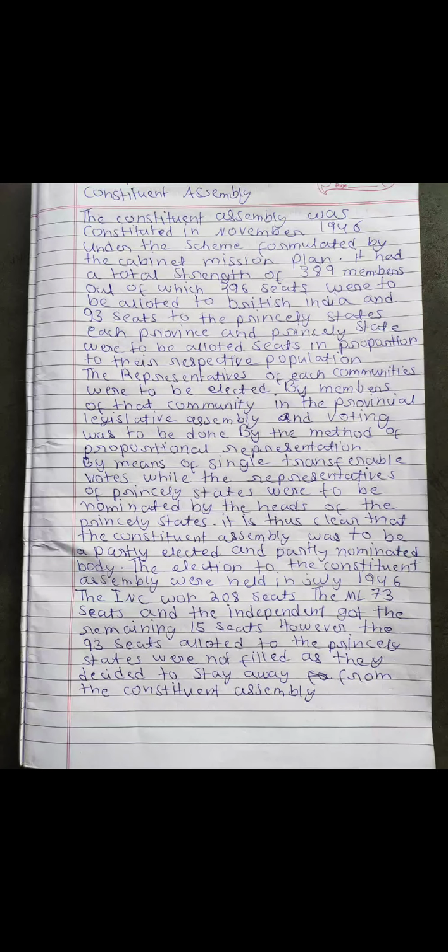For example, when we say direct elections and indirect elections, when Lok Sabha elections are held, by which the Lok Sabha members get elected, that is called a direct election. Why? Because in that election, every person who is 18 plus has the right to vote.